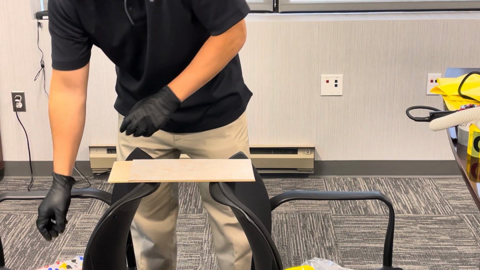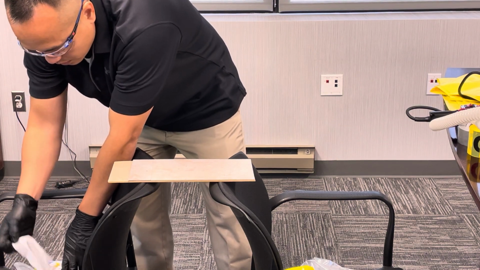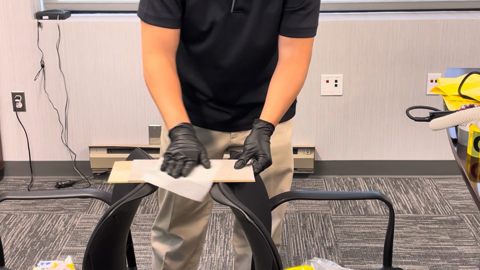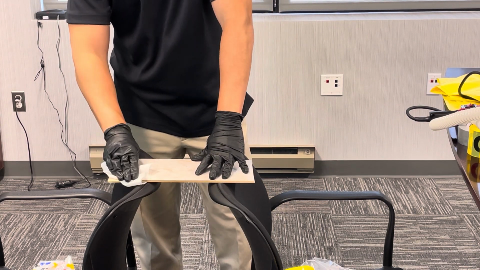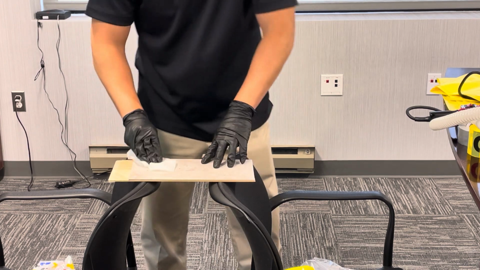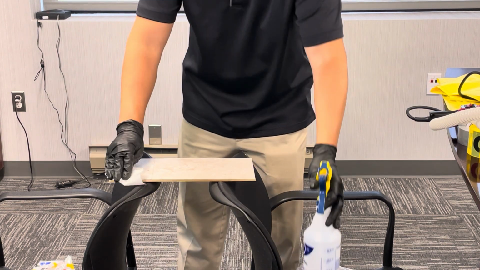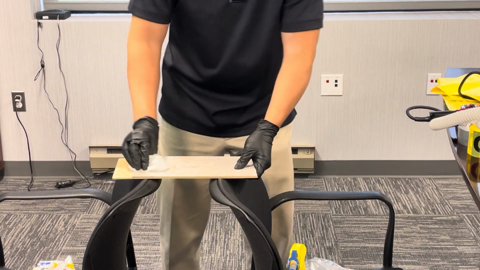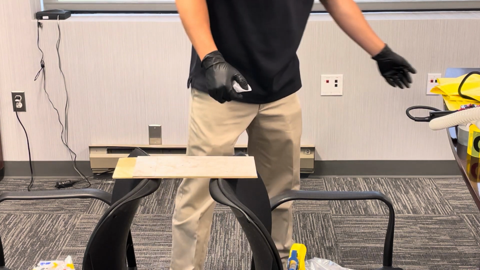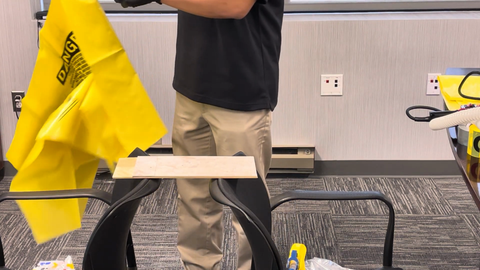Now we are going to wet wipe and use amended water on the area. Any type of waste you're going to place into that designated asbestos work bag.